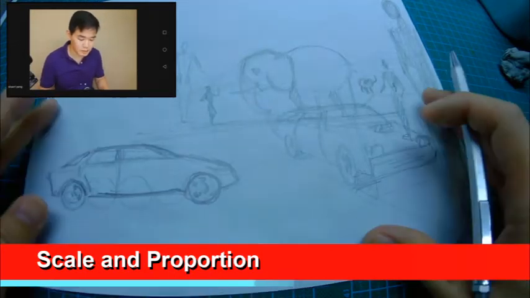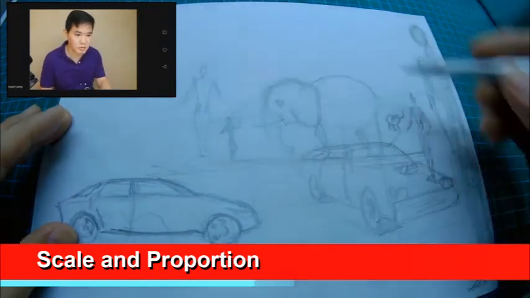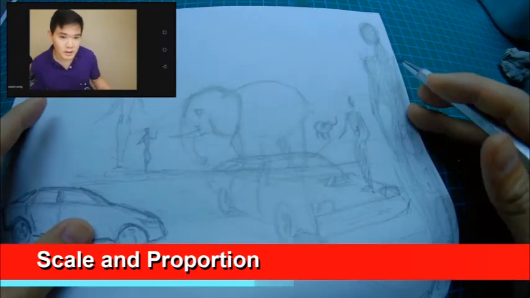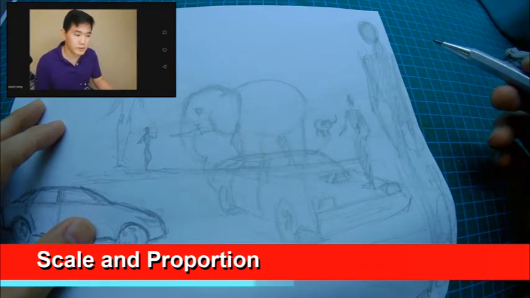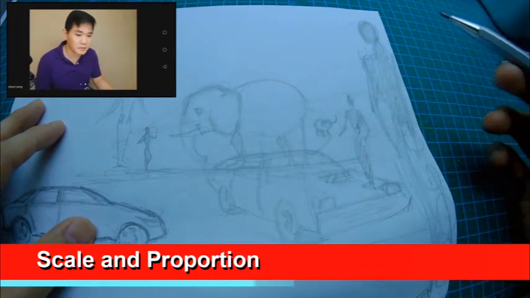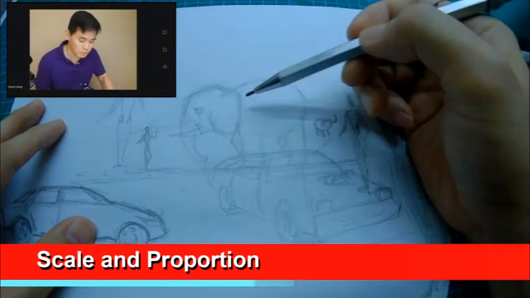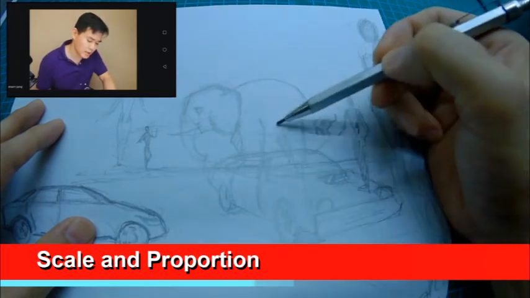A lot of people neglect this and just go straight into painting and coloring, which is fine. I mean, it's okay, but to make an effective drawing come alive, you need to make sure that your proportions and your scalings are correct.